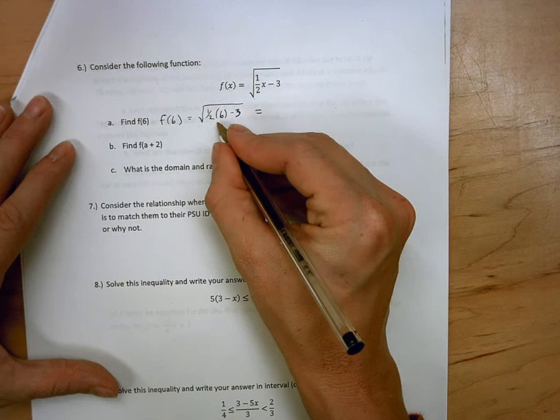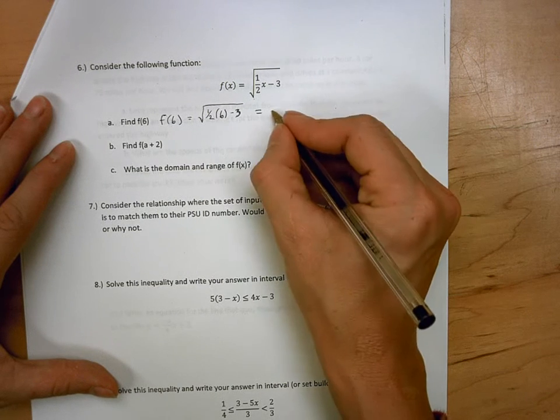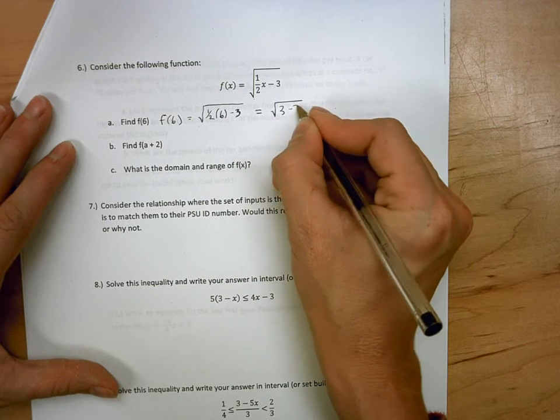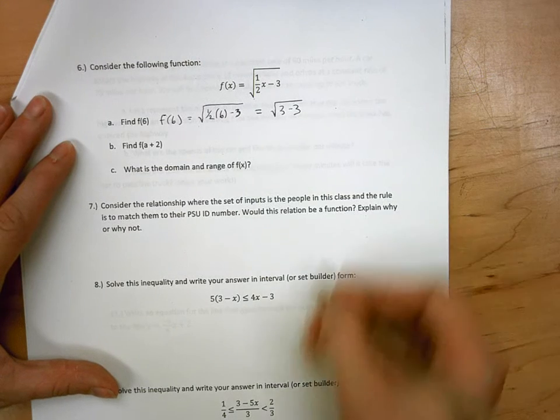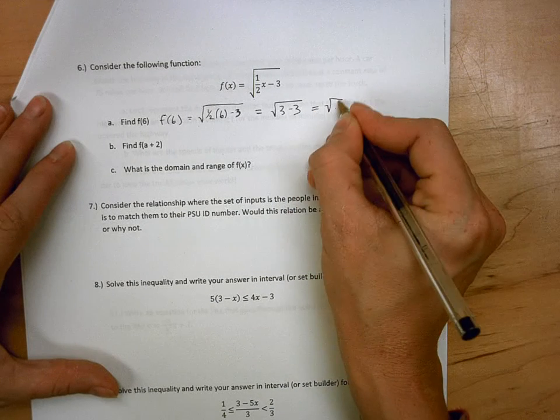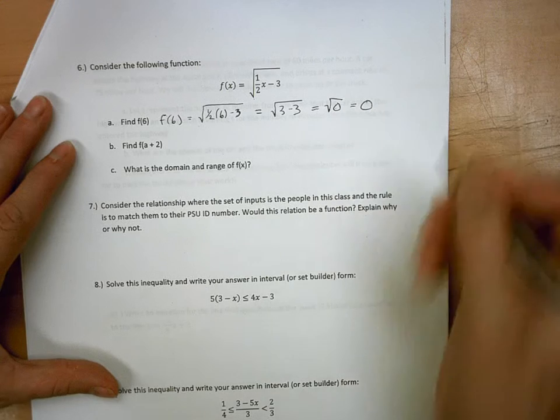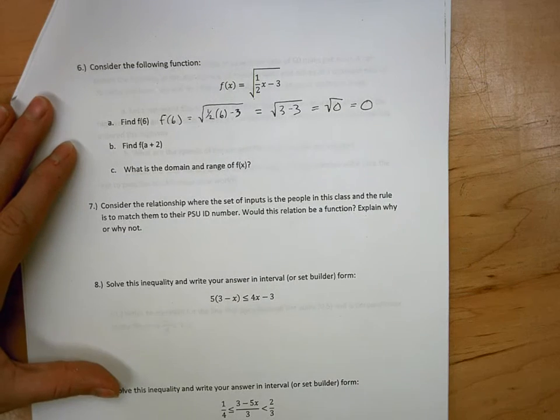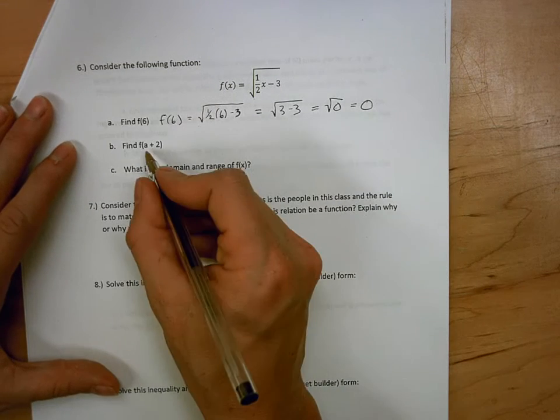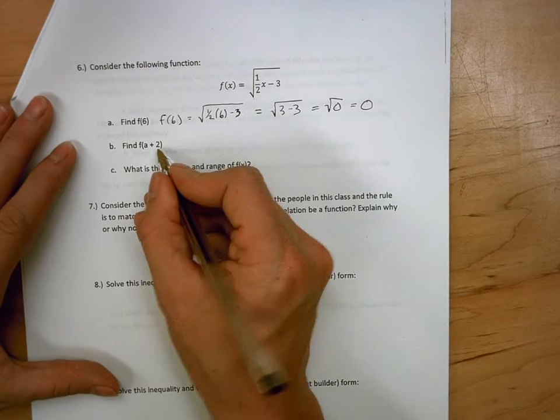1/2 times 6 is 3. So we get 3 minus 3. And that is the square root of 0, which is just 0. So f of 6 equals 0. Now I'm going to take a plus 2 and plug it in for x.